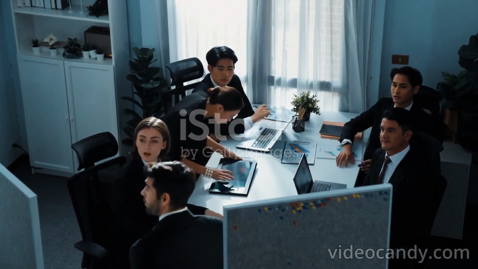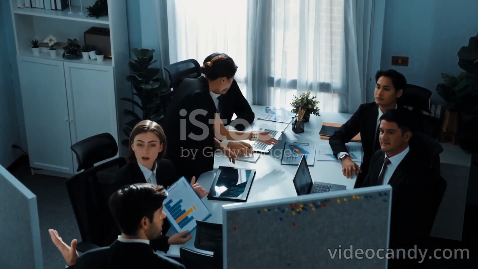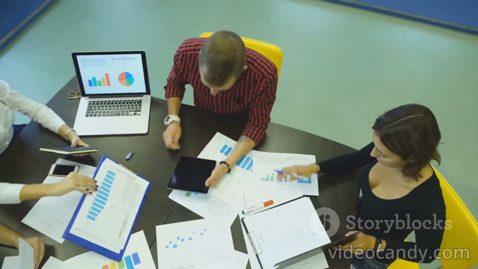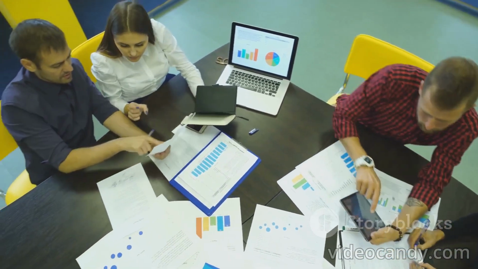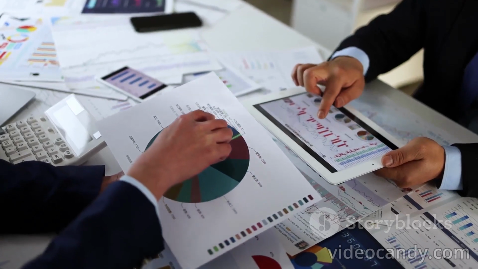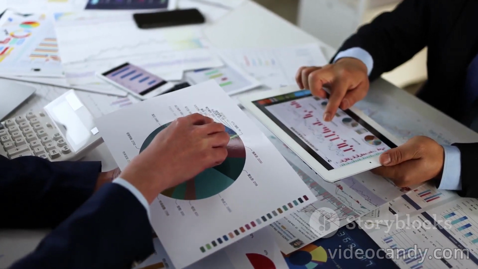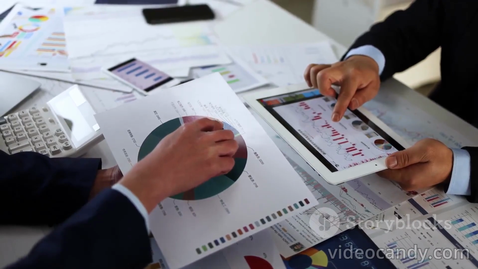Understanding these ratios can be a game changer when it comes to making informed investment decisions. So the next time you're analyzing a company's financials, keep these ratios in mind. They could be the key to unlocking valuable insights into a company's financial health and its ability to manage debt.